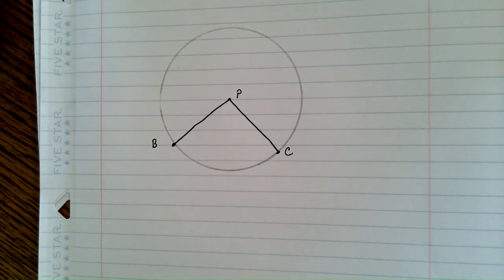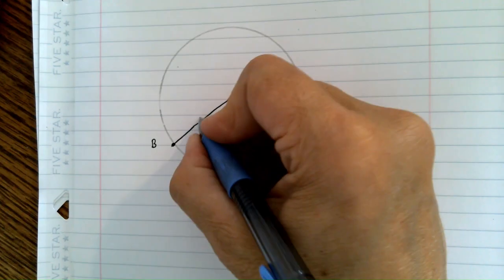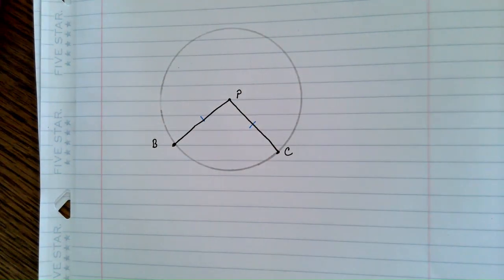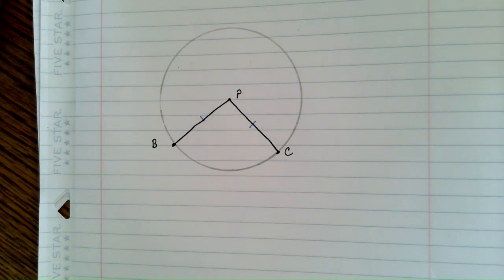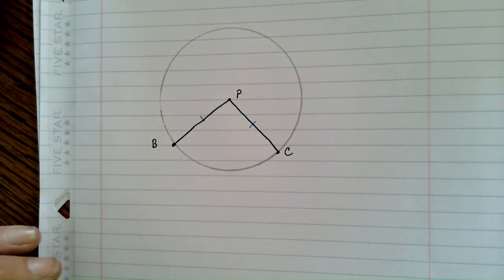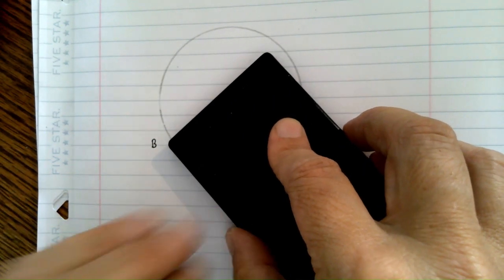Okay, so I went ahead and popped a circle up here. All I've done is draw a radius in two different spots. And it really doesn't matter the length of the radius. We know that they're radii, so we know that this is congruent to that, right? Well, what happens if I draw two tangent lines? Okay, so I'm going to come in here.